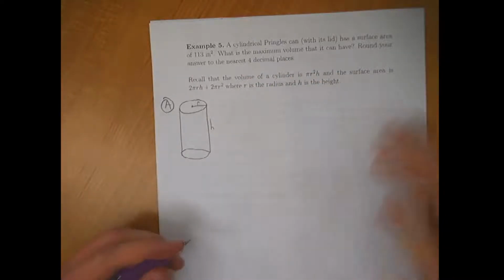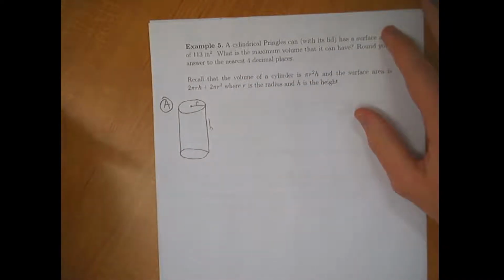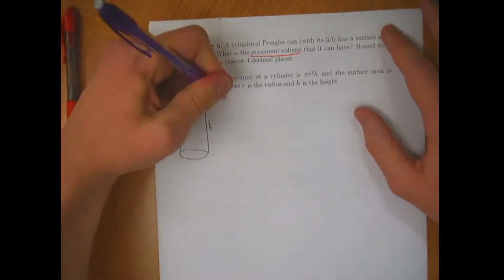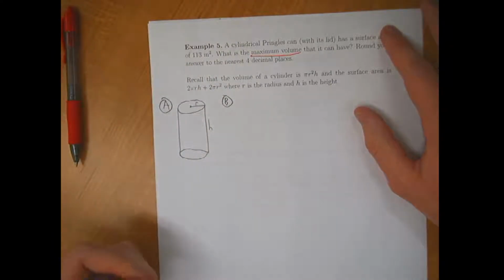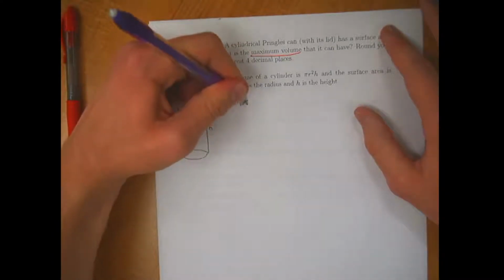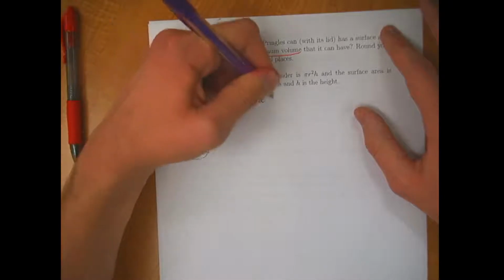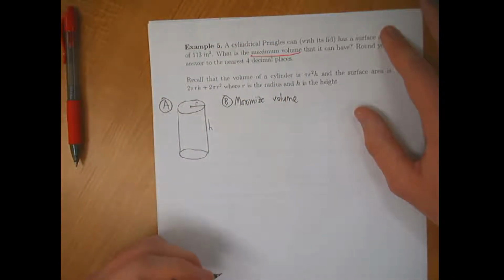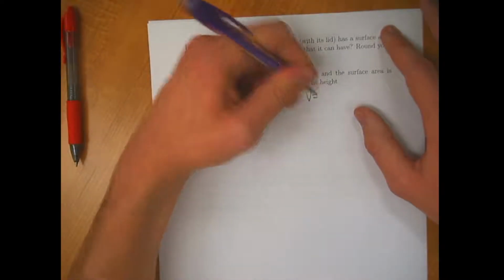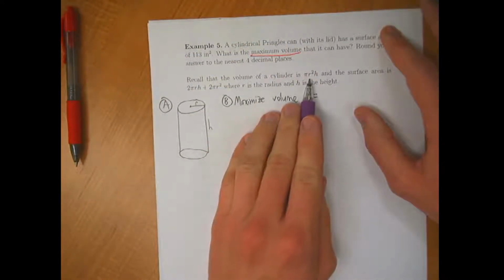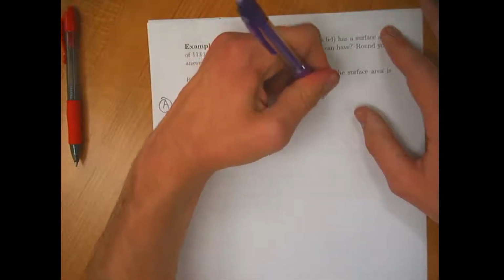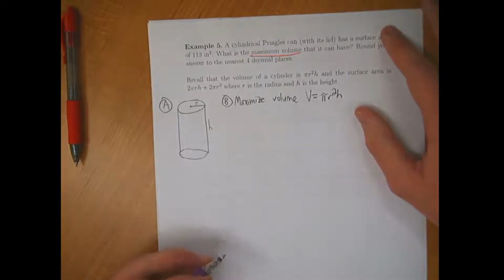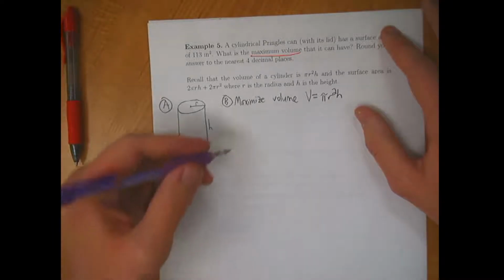Now, the problem states that we need to maximize the volume. So part B says our goal is to maximize the volume. Okay. In this case we have V, and the problem gives us that explicitly as pi r squared h, so you don't need to worry too much about trying to deduce that here. So that's part B.